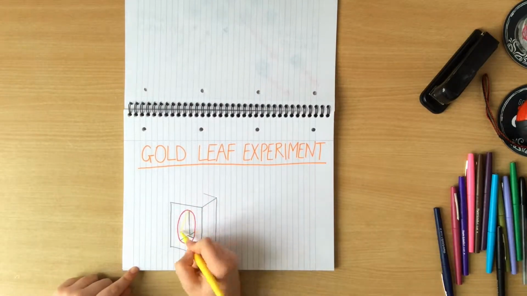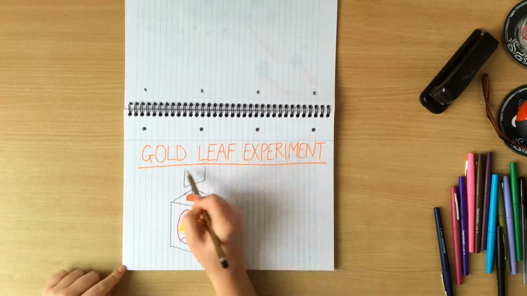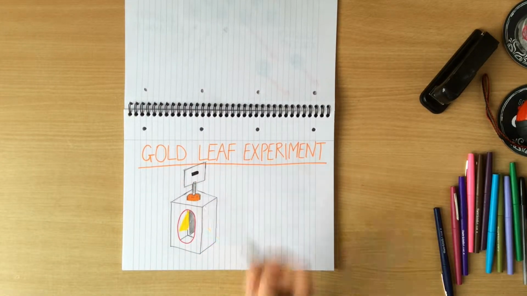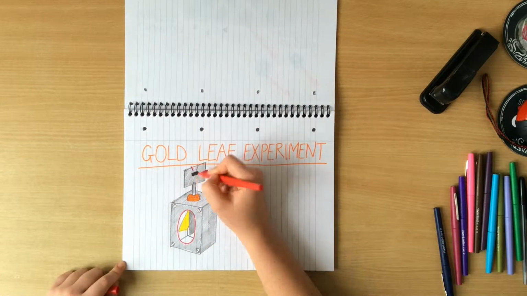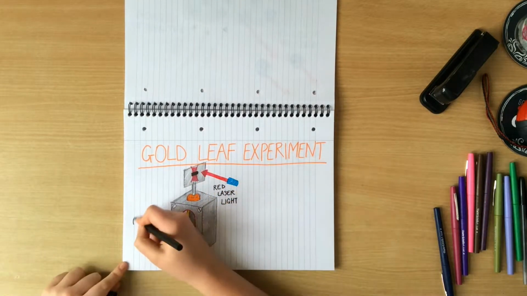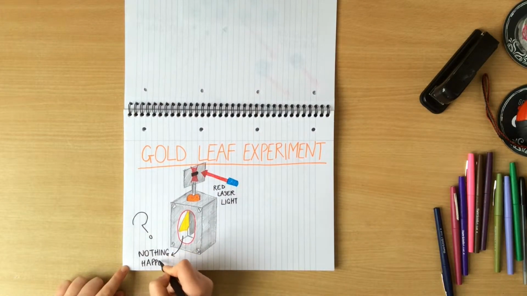This is a box containing a thin gold leaf attached to a metal rod. The rod holds a zinc plate and is insulated at the top, preventing the charge escaping the plate. The leaf is initially repelled away by negative charge. Now, what happens if you shine red laser light onto the zinc plate? Well, even if the intensity is very, very high, nothing happens.